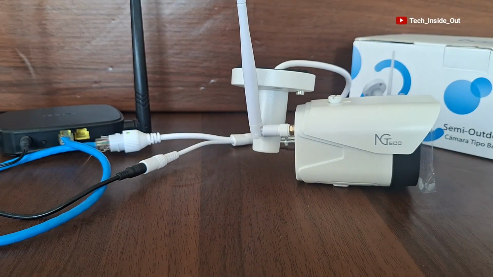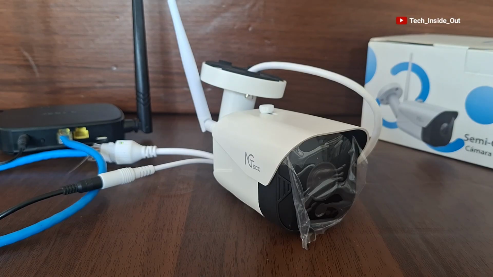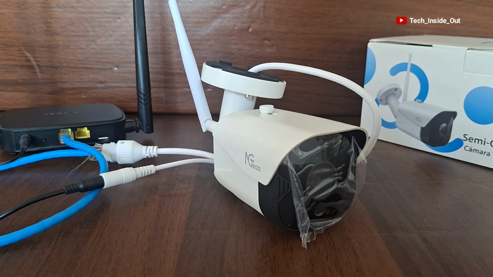Wait for Wi-Fi config. Once you hear the wait for Wi-Fi config prompt, you will then have to go onto the mobile phone to do the rest of the setup. So let's go onto the mobile phone for the setup.